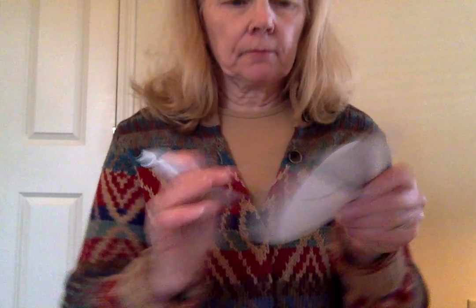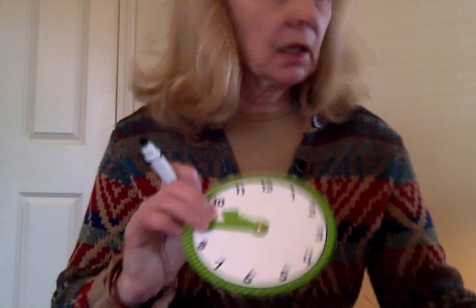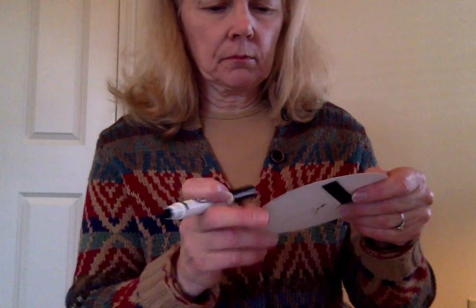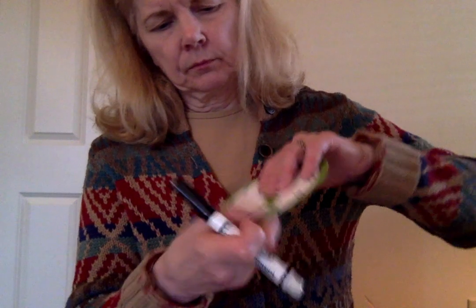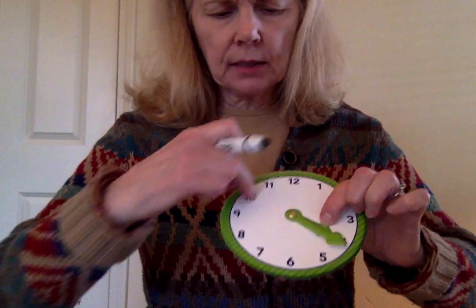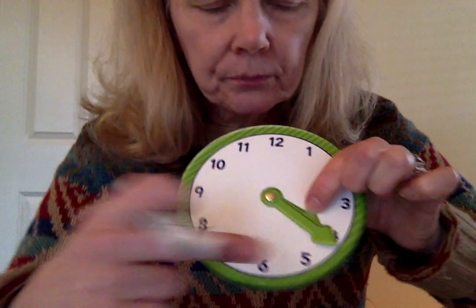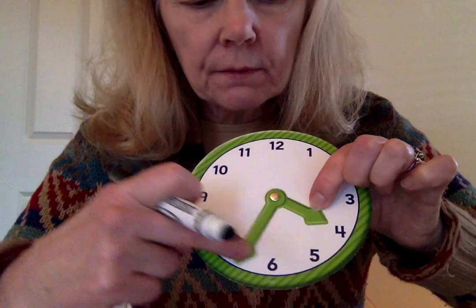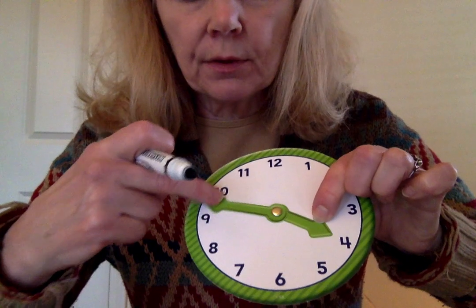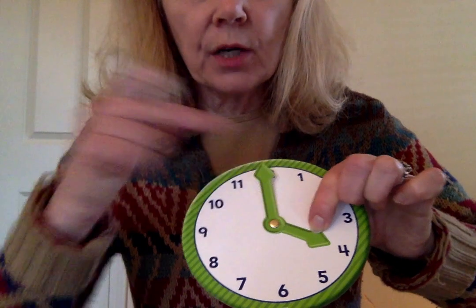Let's look at number 2, or number 3. Start at 4:20 and end at 5. Here's my clock. 4:20. And I'm going to go all the way until I get to 5. Let's count the minutes. 5, 10, 15, 20, 25, 30, 35, 40 minutes. Now you could do that on a clock that you've drawn as well and just make your marks.